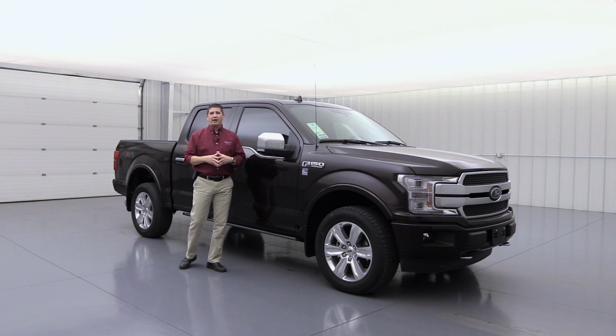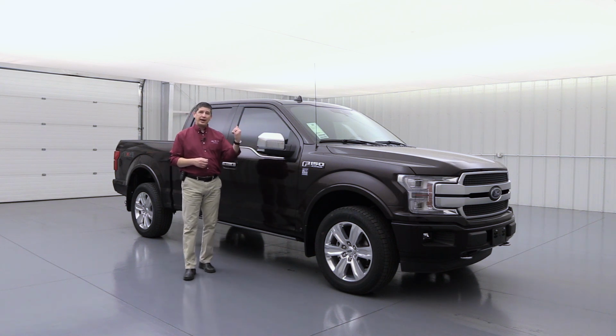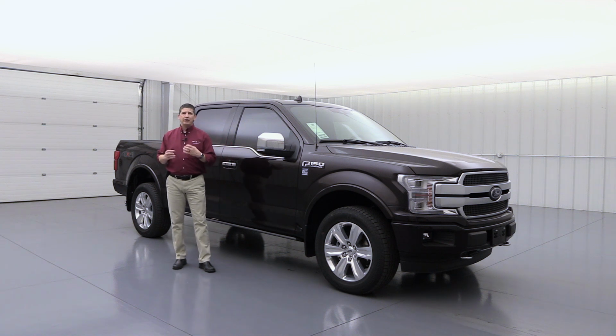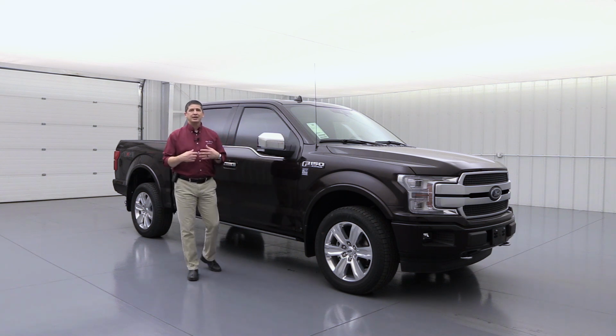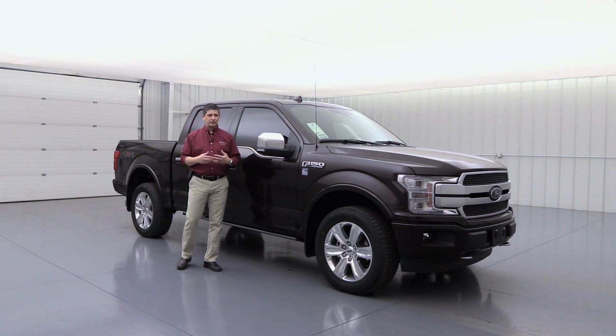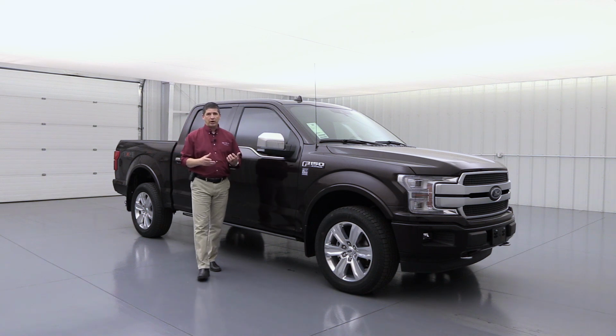And then you also have your FX4 off-road package that's available, as well as the technology package we did see in the Lariat that is also going to be available as optional equipment on the King Ranch, giving you the 360-degree camera. It's going to give you the active park assist and some of those other great technology features as part of that package. And then don't forget about your trailer tow and your max trailer tow package, and those will be available for you as well.